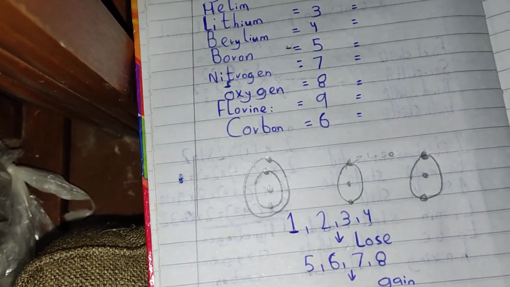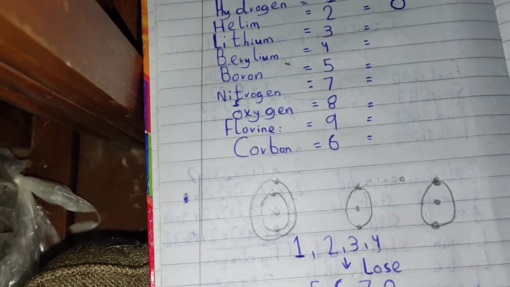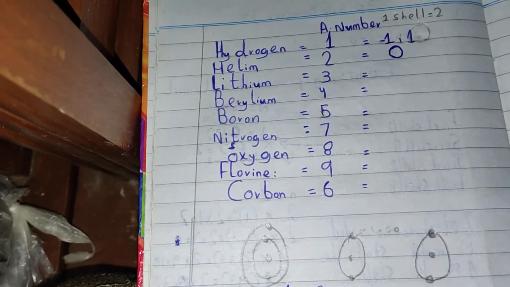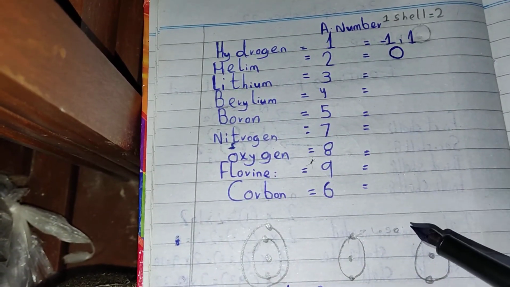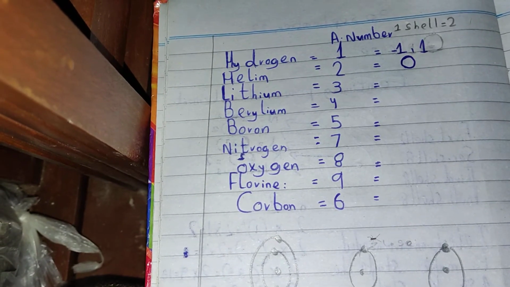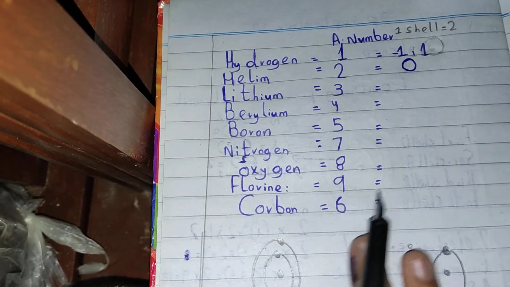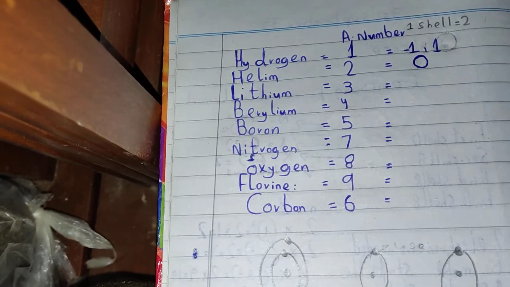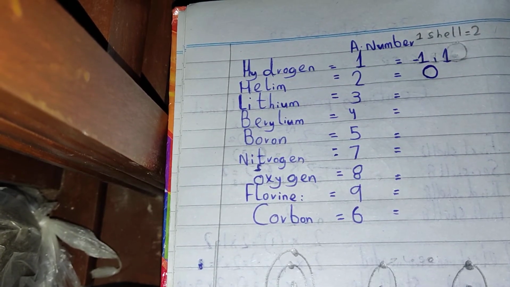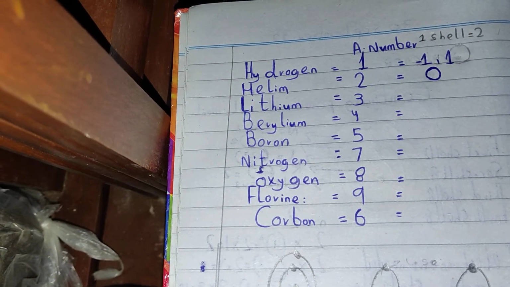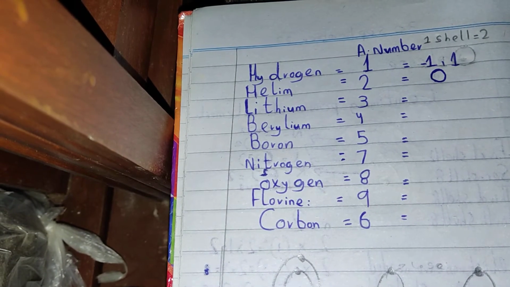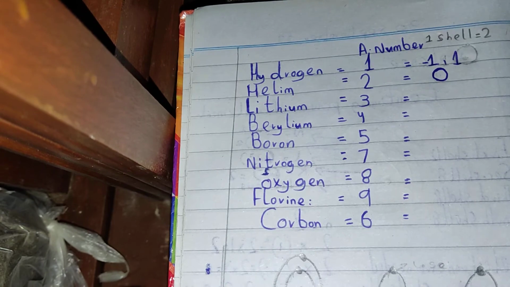When we are having 1, 2, 3 electrons, we can lose, and when we are having 5, 6, 7 electrons, we can gain. When we need 1, 2, 3 electrons, we can borrow them. But when the elements need above 4, if it needs 7, we will lose instead. I will tell you when I come here.